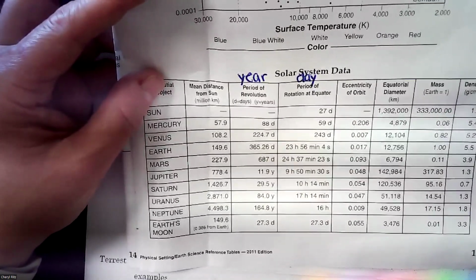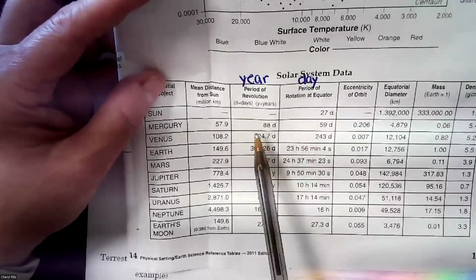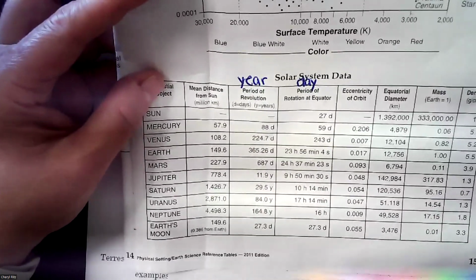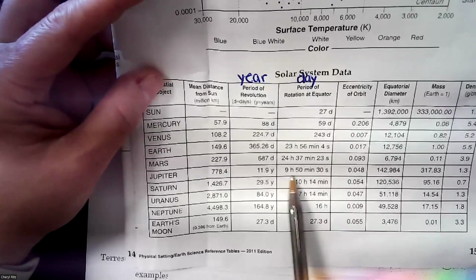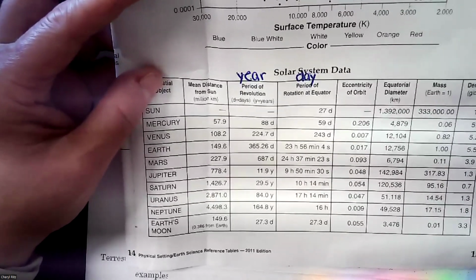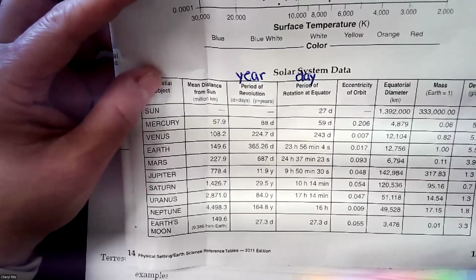So you'll see there that their day is actually longer than the year on Venus. Some of the rest of them, like Jupiter, only take 9 hours and 50 minutes and 30 seconds to rotate. So their day's a lot shorter than ours.